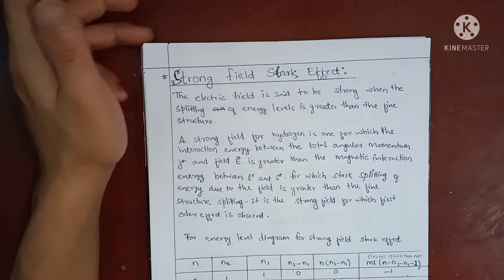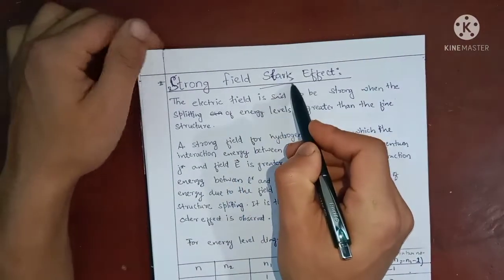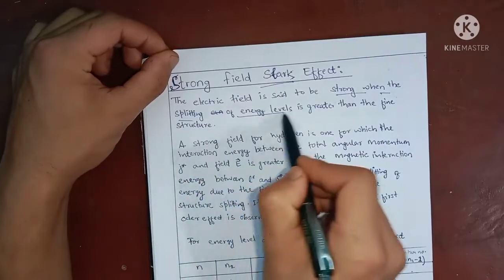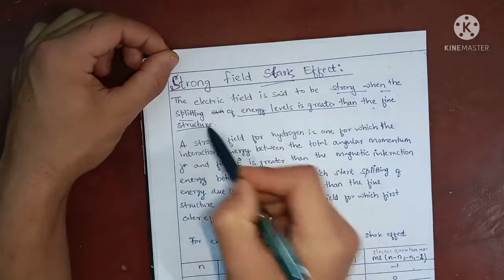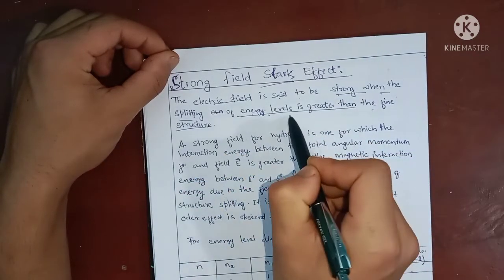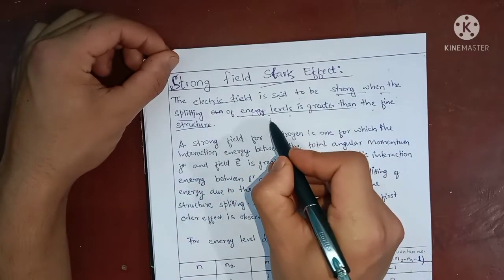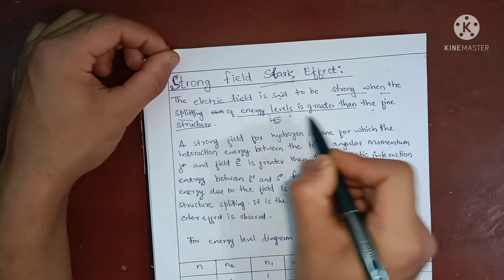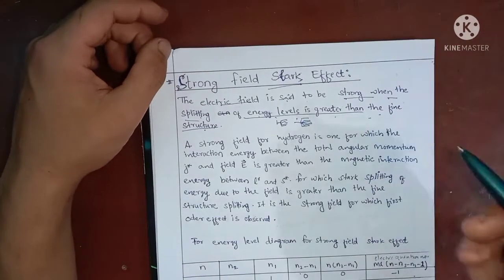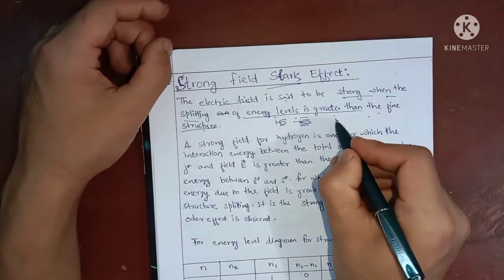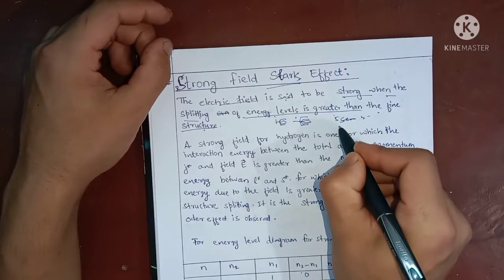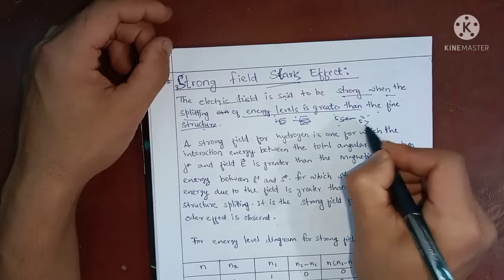We come to the strong field Stark effect. The field is said to be strong when the splitting of energy level is greater than the fine structure. That means when the energy level splits into different energy levels, it is greater than the fine structure. That means it divides further into several components, more than in the weak field. We get 5 splitting components in the weak field, but in the strong field we get more than 5 component lines.